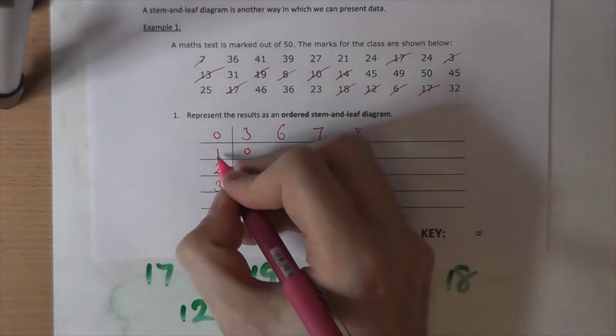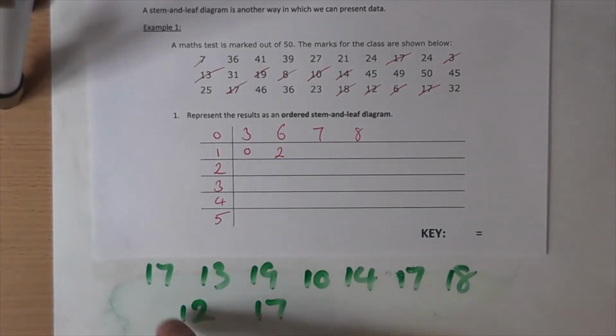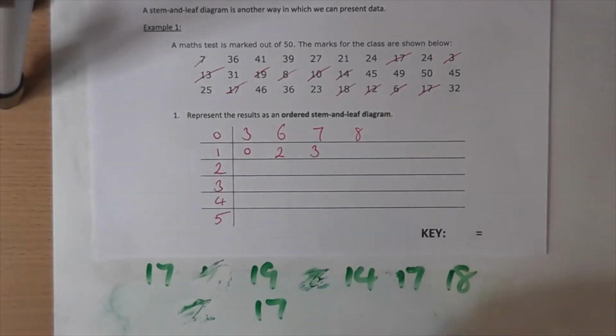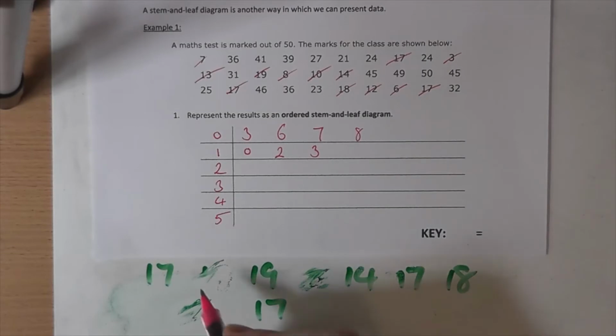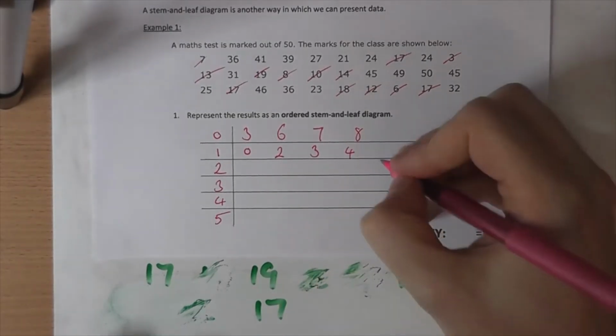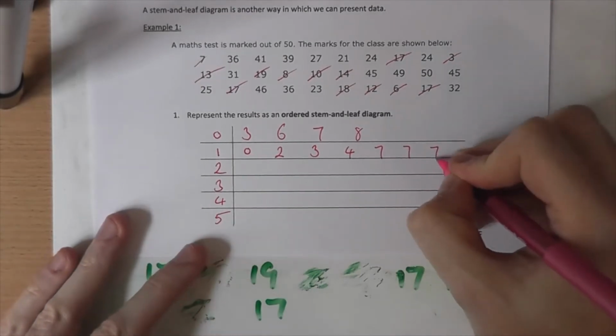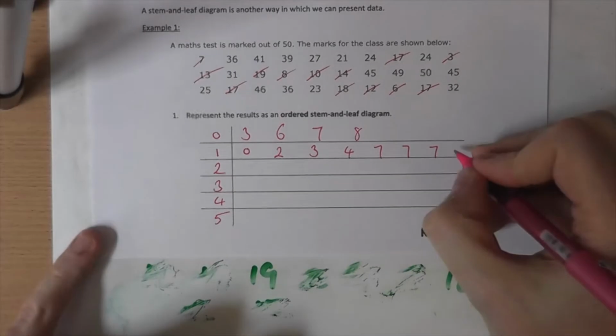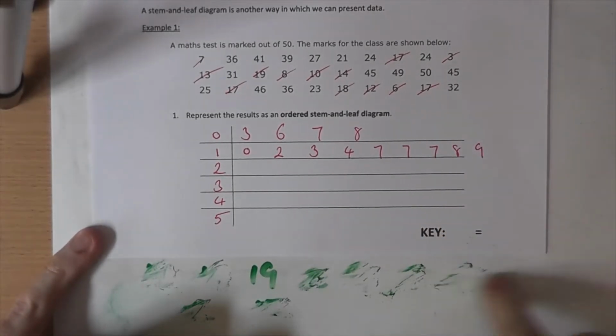Next one will be the 12, so the 1 and the 2 to make 12. And then the 13, so the 1 and the 3 to make 13. And then the 1 and the 4 to make 14. And then the 7 and the 7 to give me the 17s. And then an 8 and a 9 to give me the 18 and the 19.